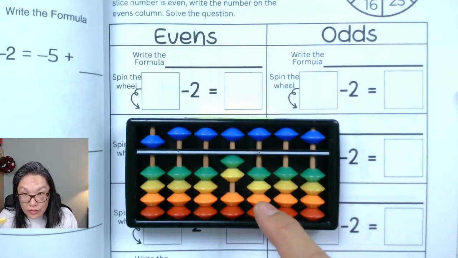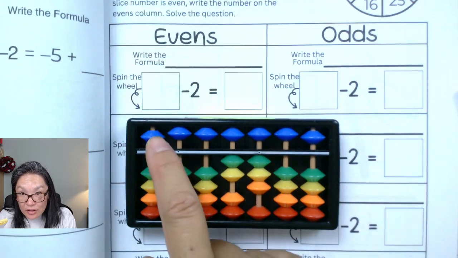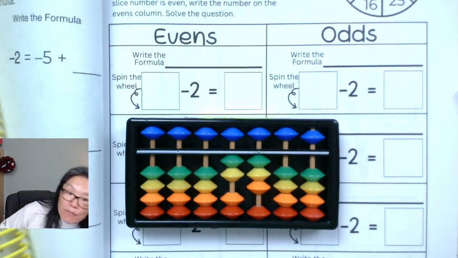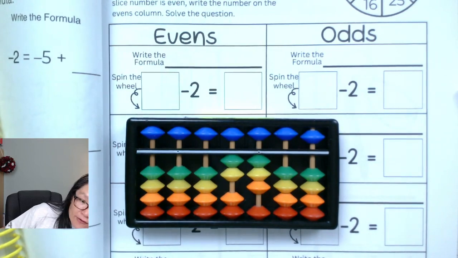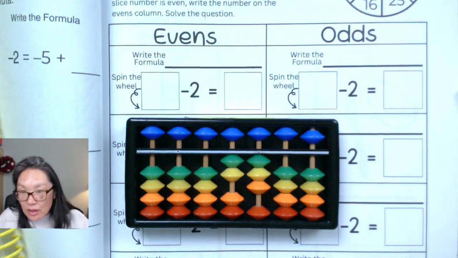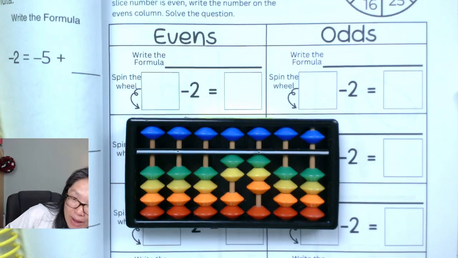1, 2, 3. And that's being added. So what we're doing is we're making a 5. We're going to understand the partners of 5. And what we do is we modify it and we do some power-ups with our equation.